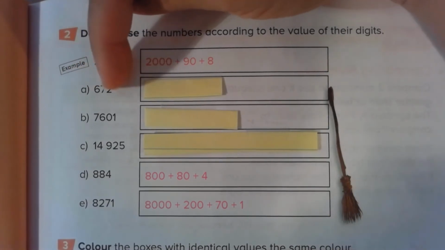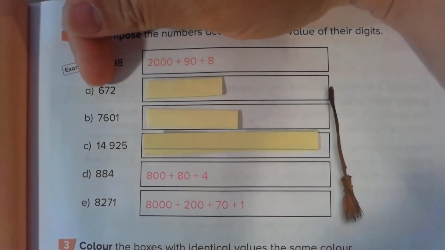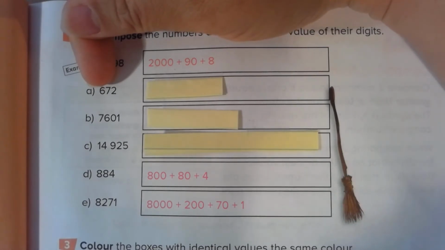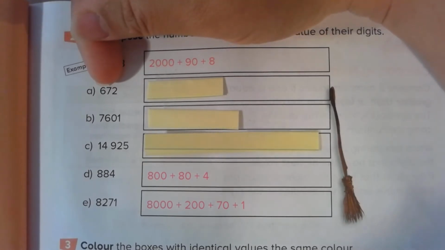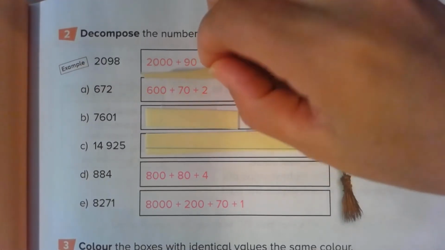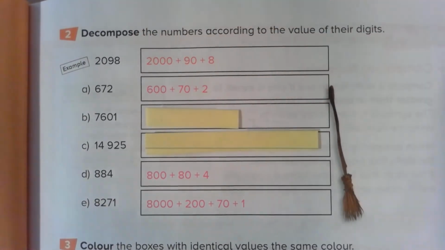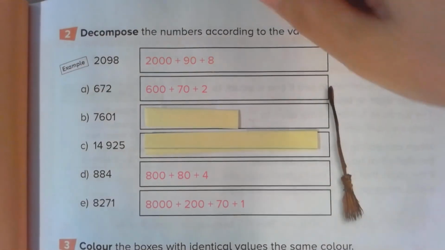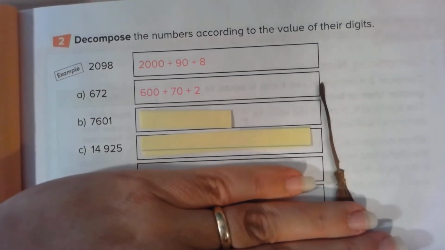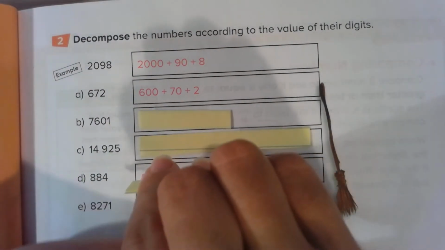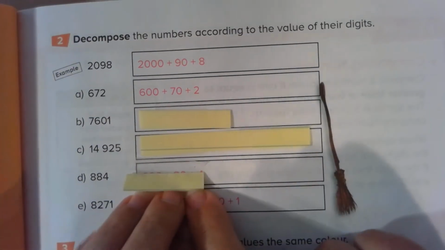All right, so let's look at 672. There's a 6 in my hundreds column, so what is the value of the 6? 600, yeah. So 600 plus, what is the value of the 7? It's in the tens column. 70. So 600 plus 70 plus 2. Way to go. Let's just do 2 more. All right. Oh, you get to see the answers. I didn't cover them up. There you go.